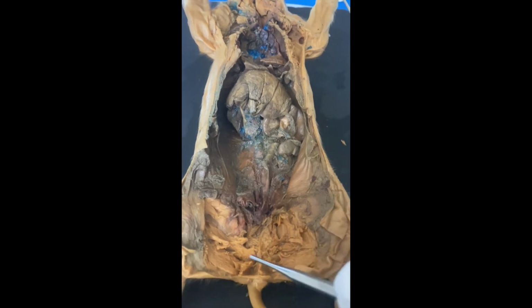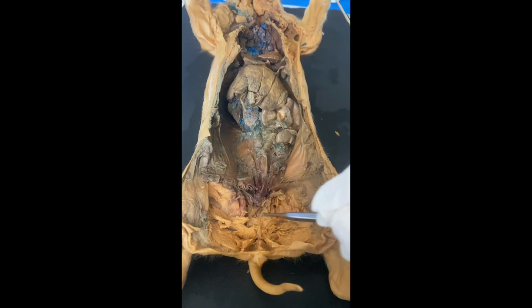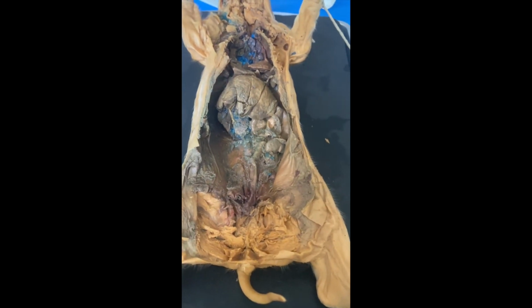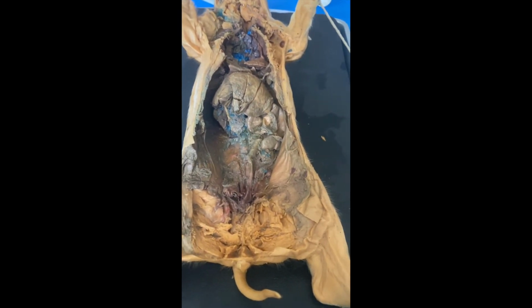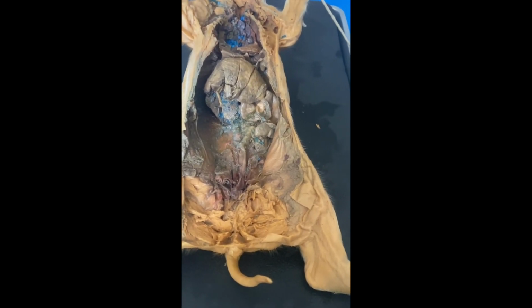So the next item is the ovary, which I would assume should be right around here. And the ovaries, just like in humans, are where eggs are stored and they're released during ovulation.